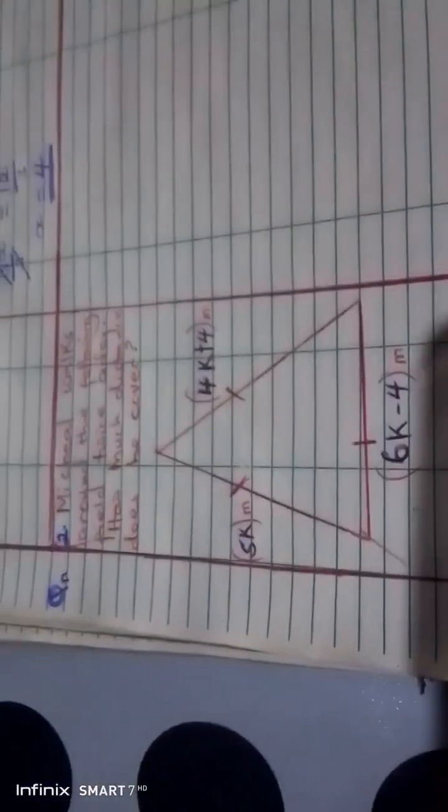So now you first see the figure here. The figure we have is a triangle. So this is an equilateral triangle. An equilateral triangle means that all sides are equal. So now what you need to know is to first find the value of the unknown, and we have the unknown k. So, how can you get the value of that unknown?